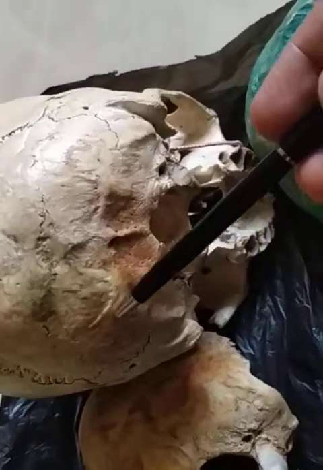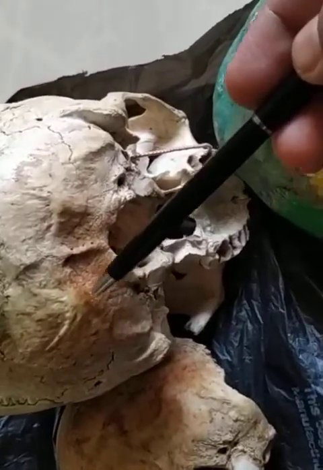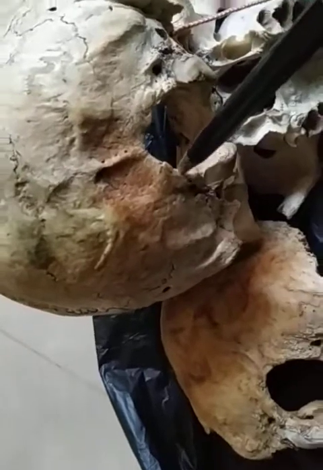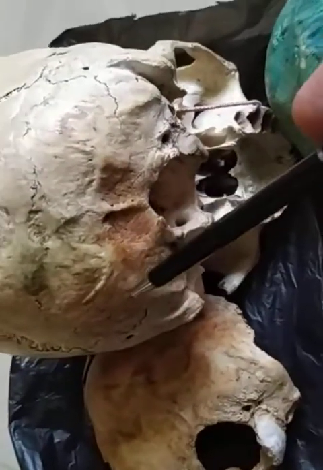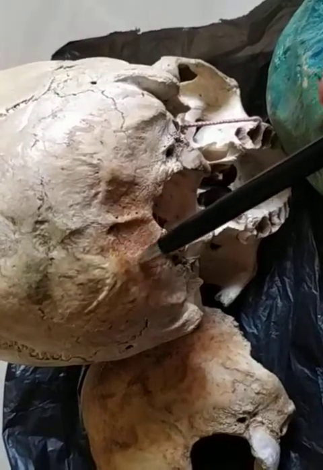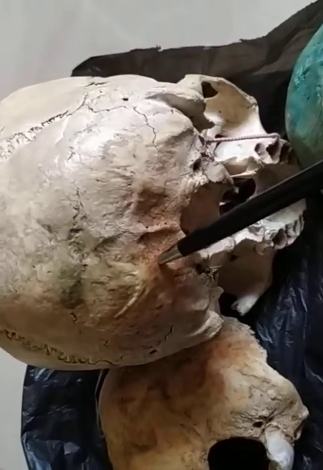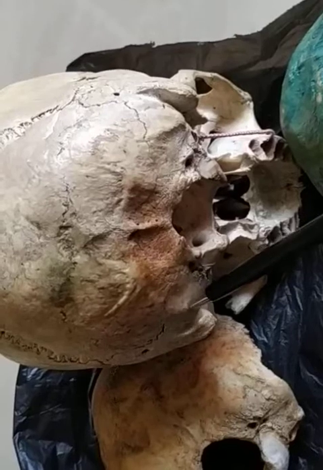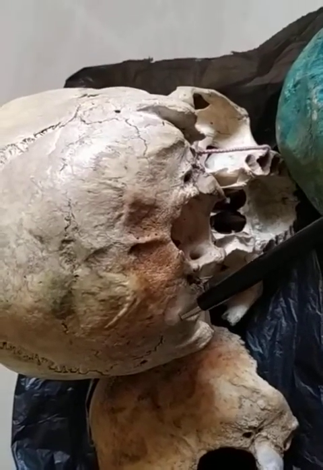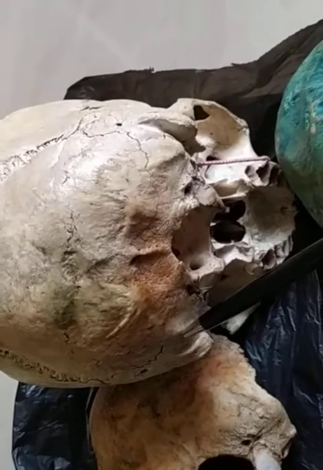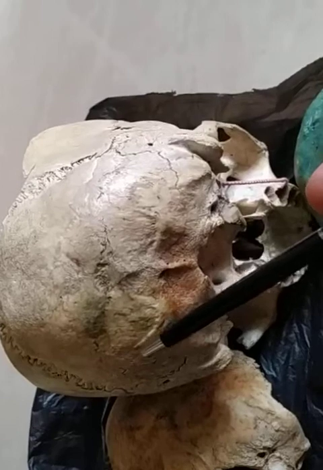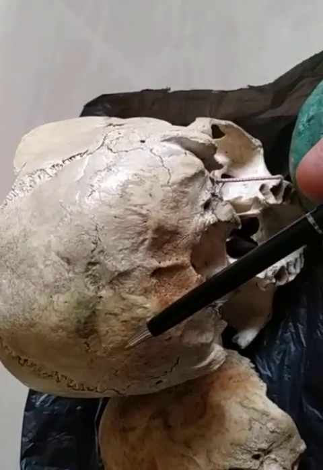Then below the inferior nuchal line and above the posterior margin of the foramen magnum, this area also gives attachment to two muscles. Medially rectus capitis posterior minor, and laterally rectus capitis posterior major. These are the structures attaching to the external surface of the squamous part of occipital bone.